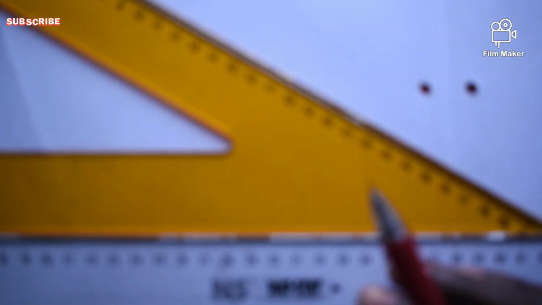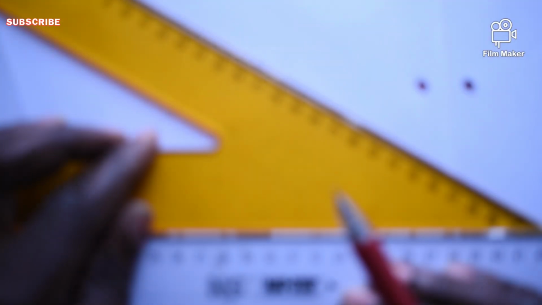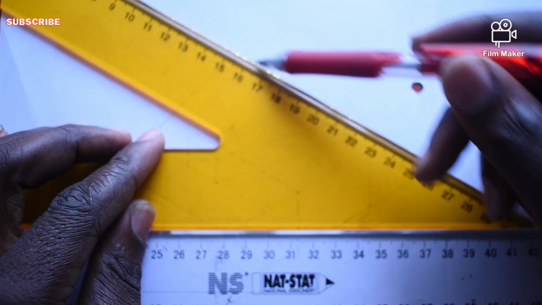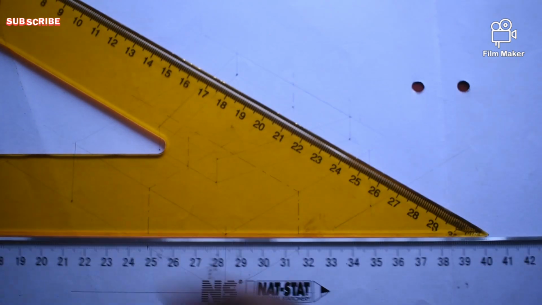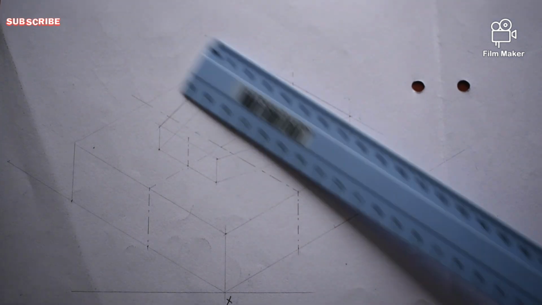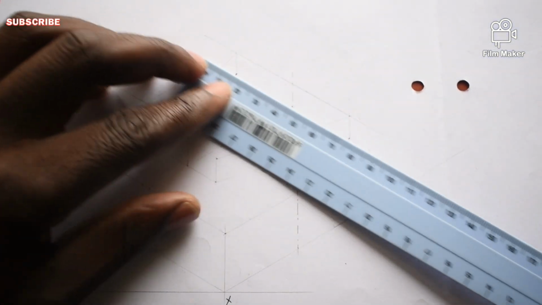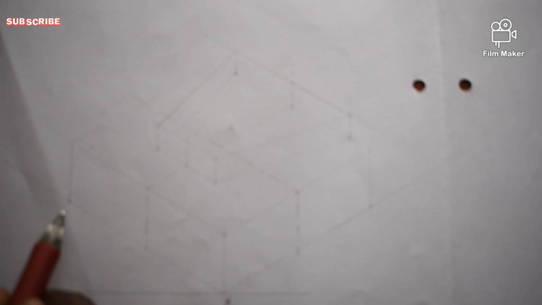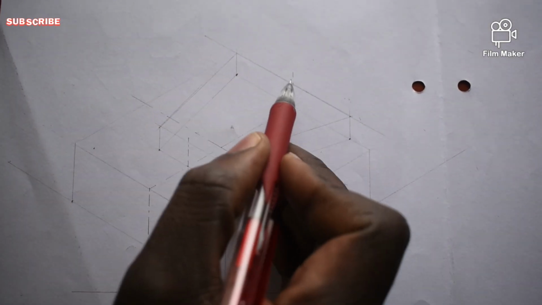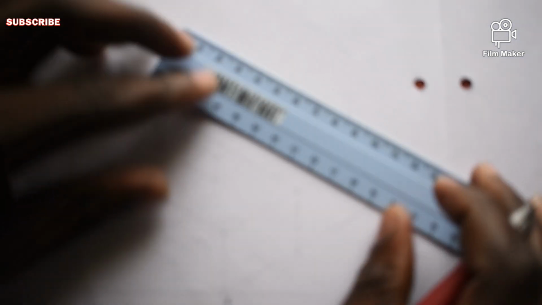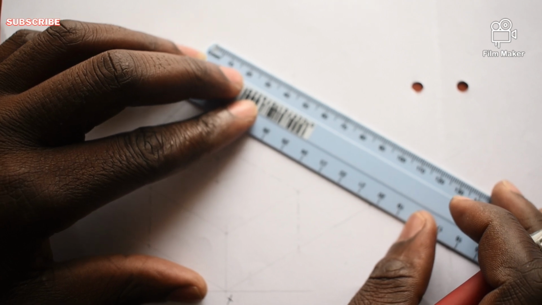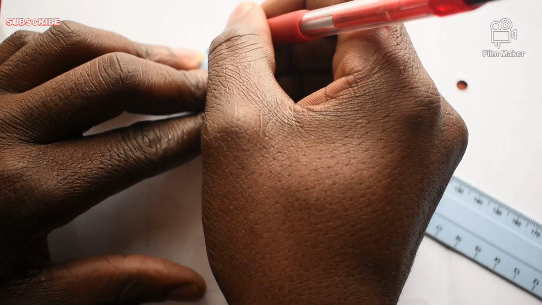I'll simply extend this point, extend it just a little bit. So now I'm going to get the true 80, from here till here, from here till here, from here till here, 80. So even on top, it will still be the 80 millimeter. So the half of 80 is 40. So there is 80 ending.